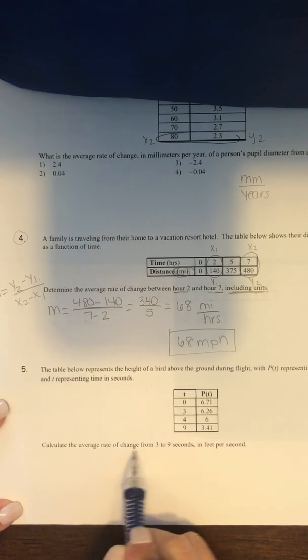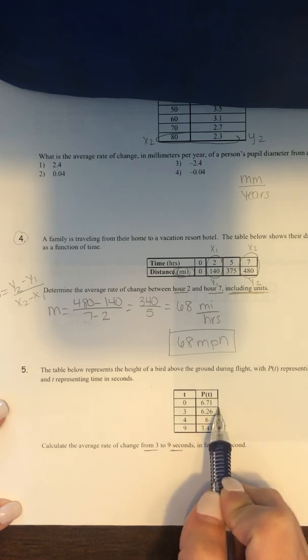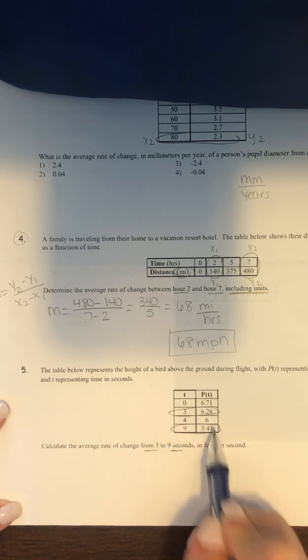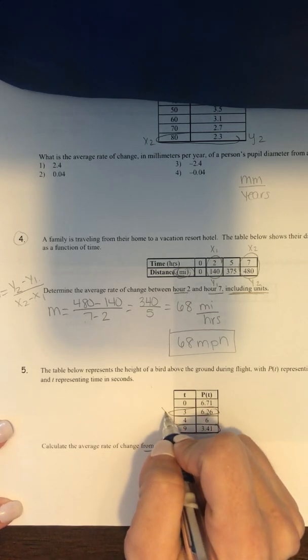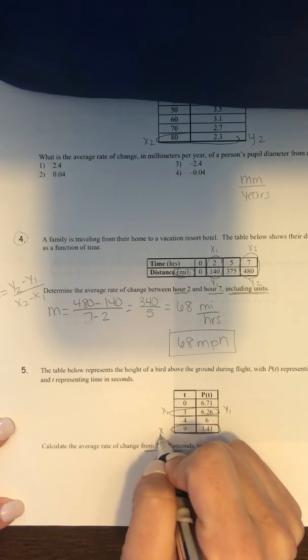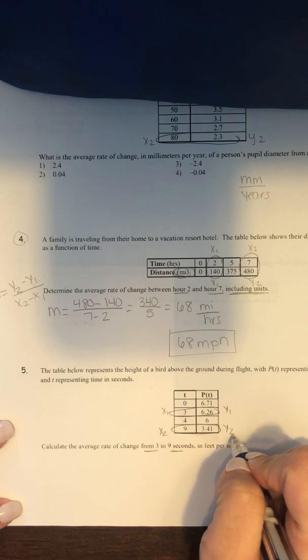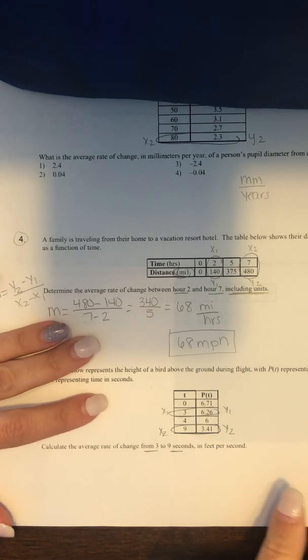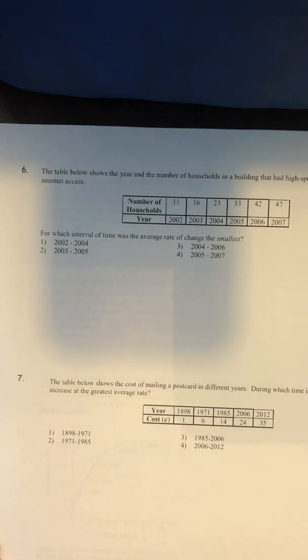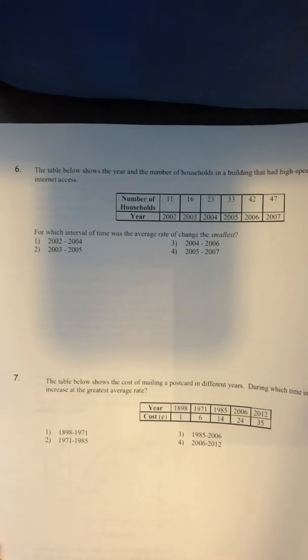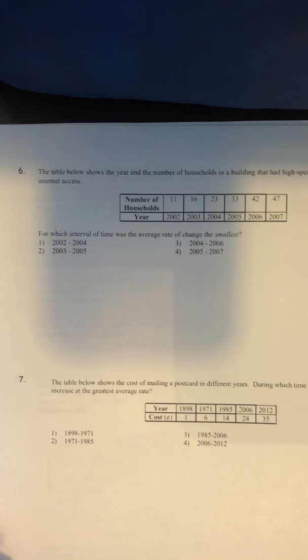Number 5, you would just pay attention to where they want the rate of change from. So from 3 to 9. So just like we've been doing, you would label them x1, y1, x2, y2. But you can see that one in the notes. I'm going to skip 6 and 7 because they are just like that one on the front that we did.